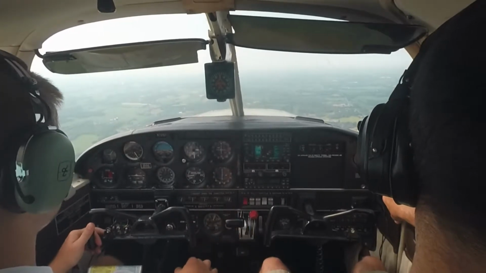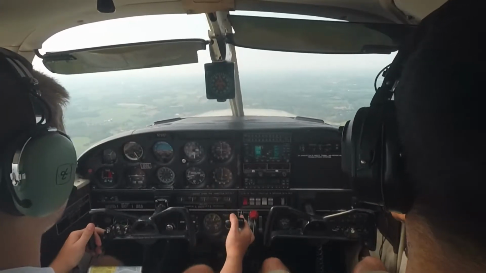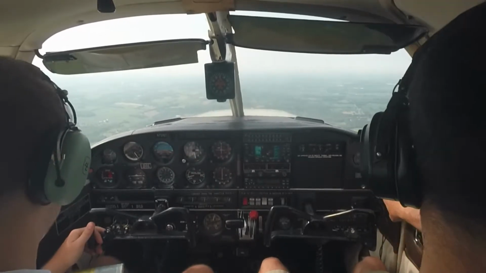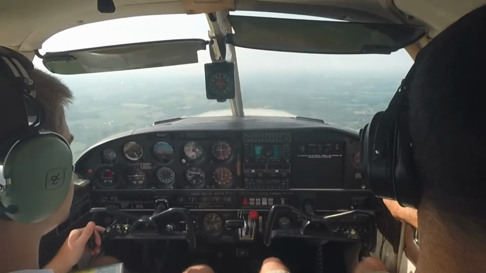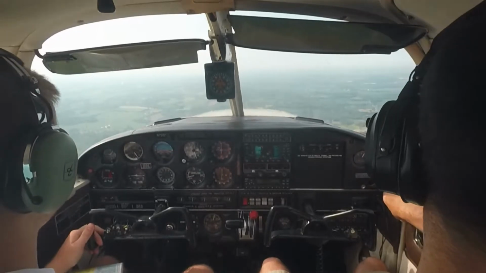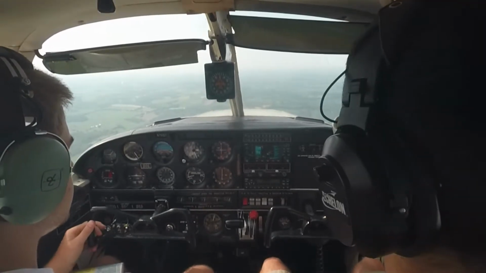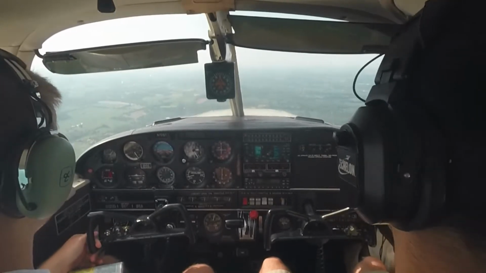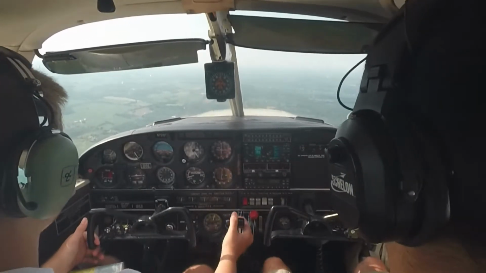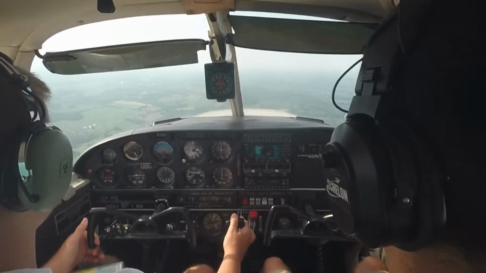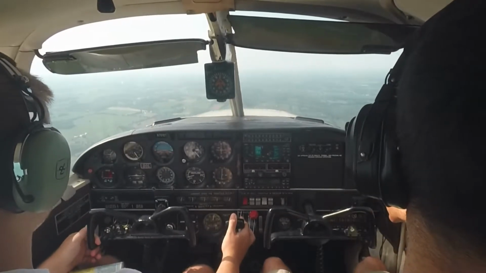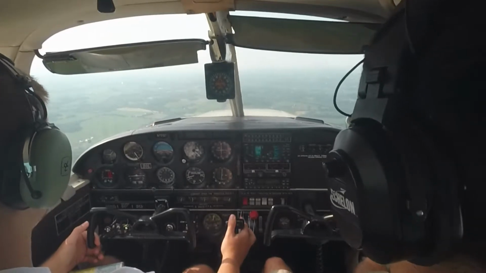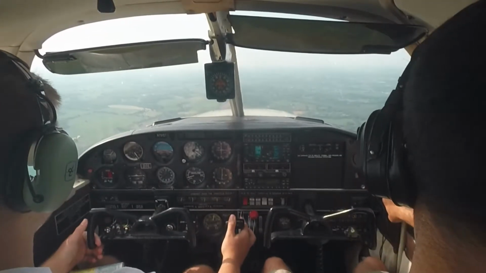Canandaigua traffic, Cessna 126 Kilo is turning 45 for 31 Canandaigua. Canandaigua traffic, Archer 695, so Joy at 9 East 2000 will be entering the pattern for 31 Canandaigua.